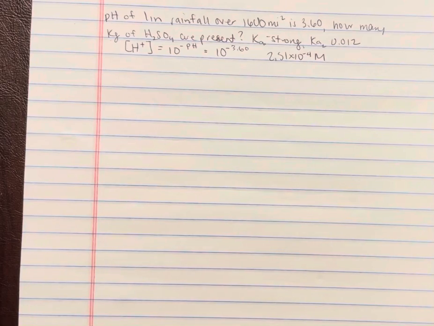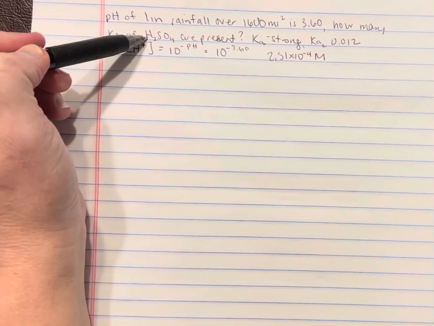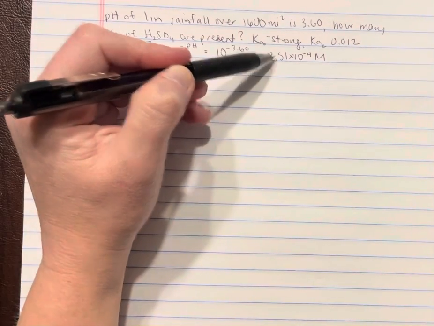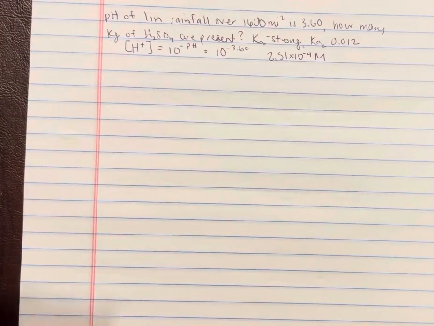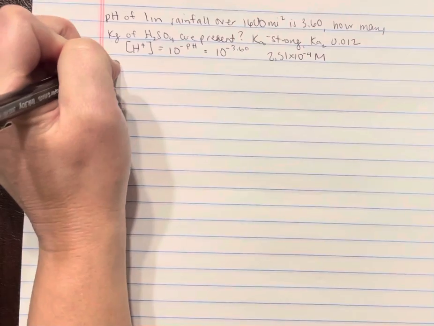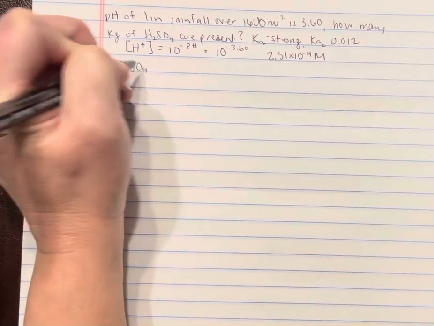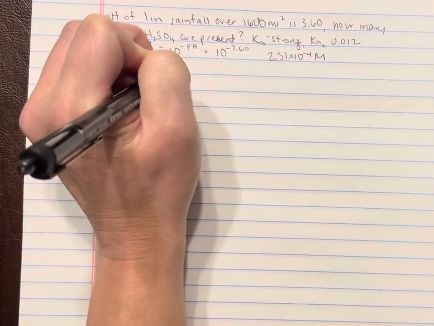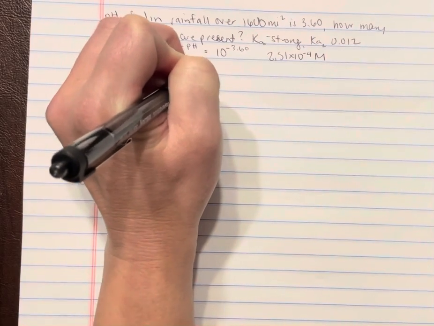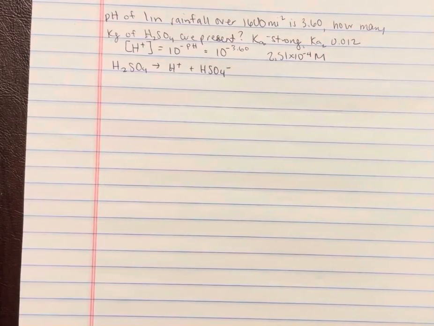That's how much hydrogen we have. So we need to see what molarity of sulfuric acid will give us this final concentration. So it's going to decompose in two steps, H plus and HSO4 minus.